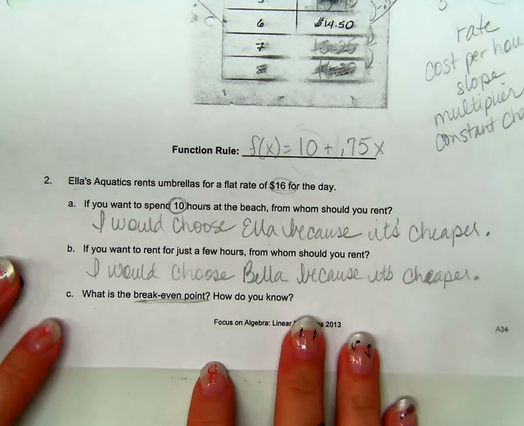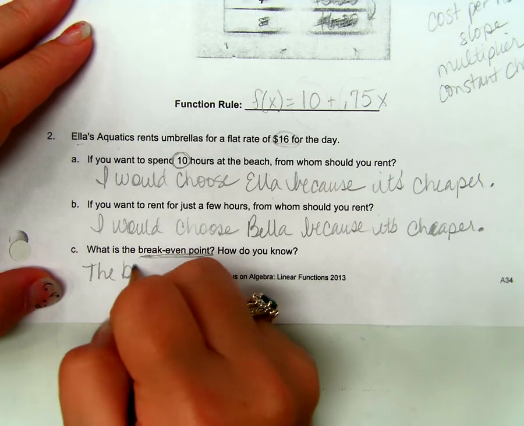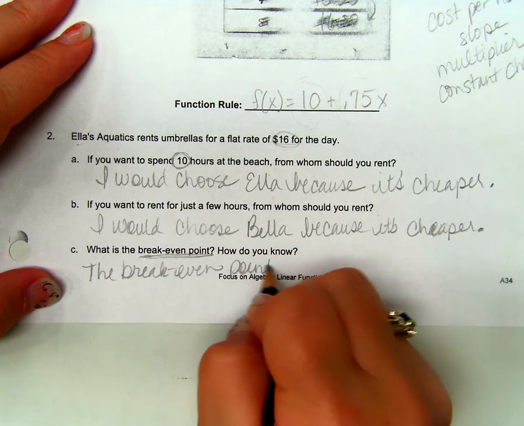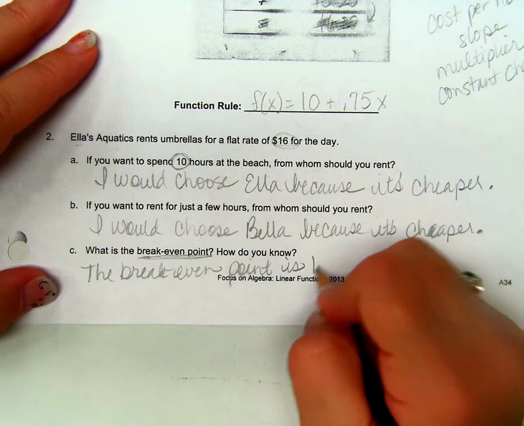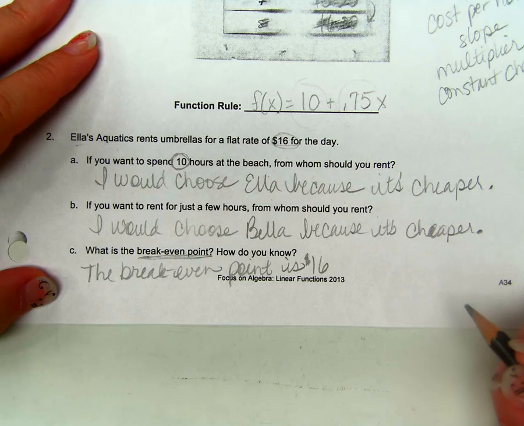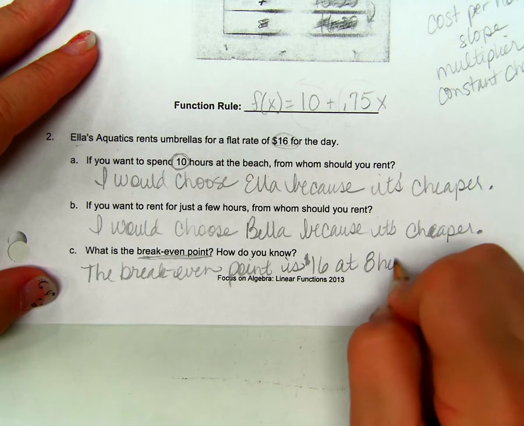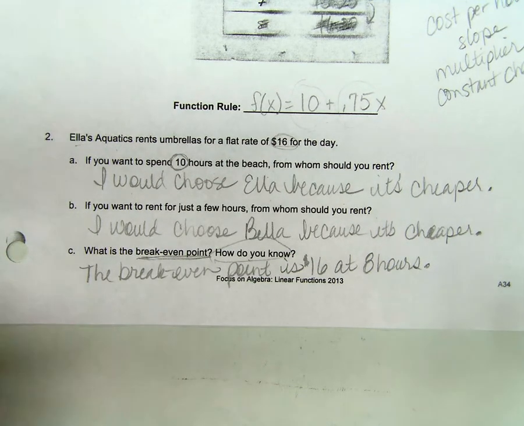So what is the break-even point? Answer the question that's being asked. The break-even point is what? What is the break-even point? $16. What? At 8 hours. Very good. How do you know? The price is equal at 8 hours for both Ella and Bella.